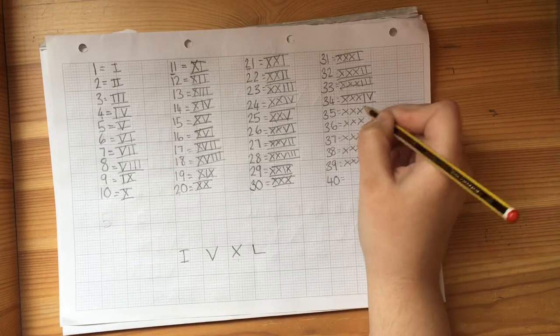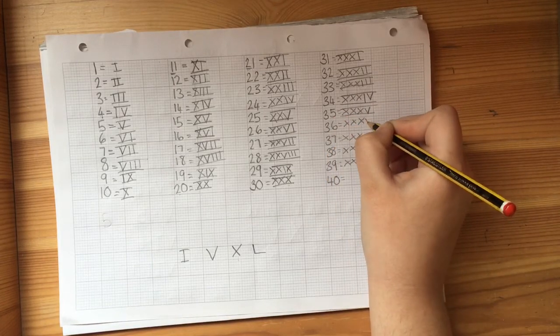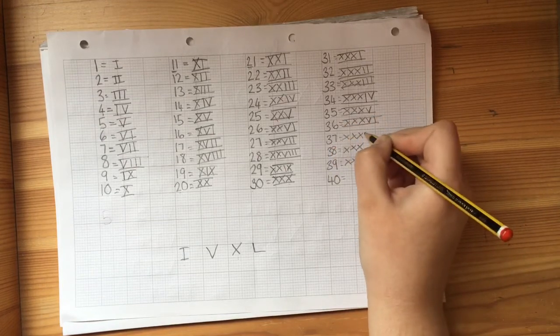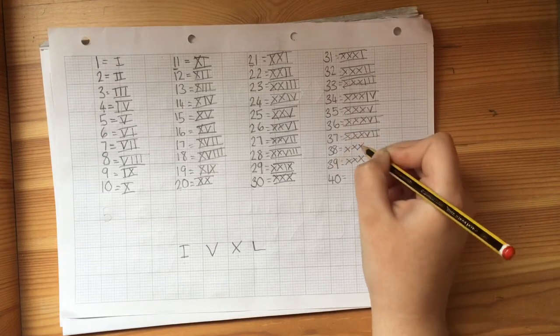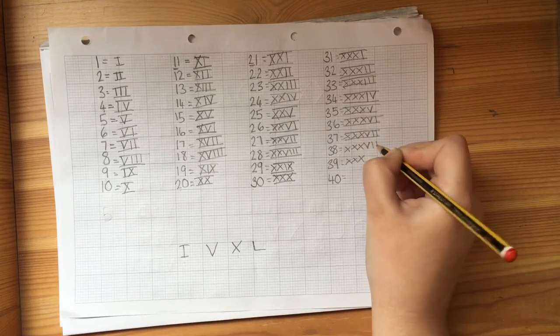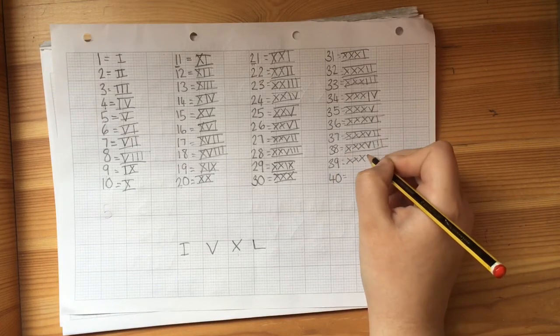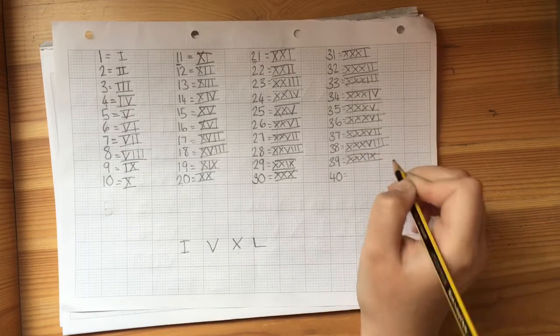35, we add our V for our 5. 36, well it's 1 more than 5, so it's VI. 37 is VII. 38, VIII. And 39, remember it's 1 less than 10, so it's IX.